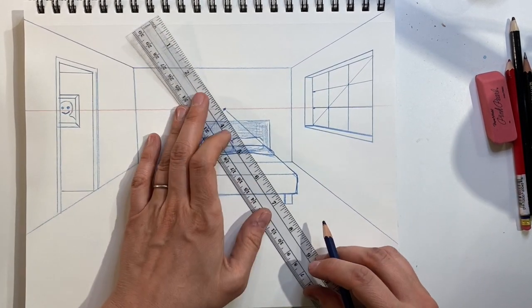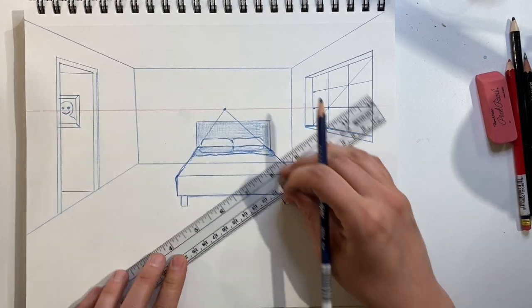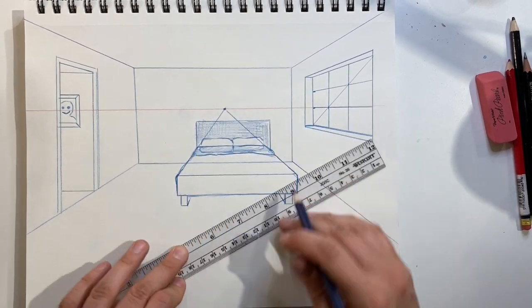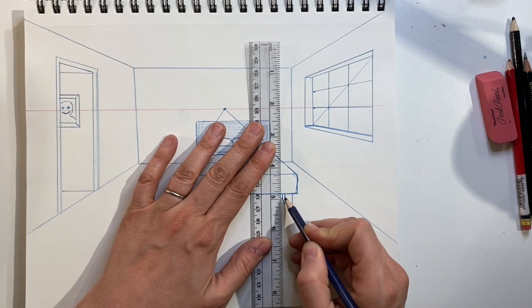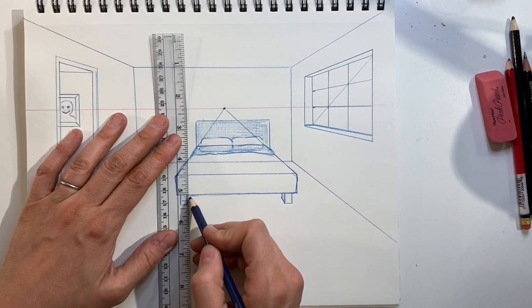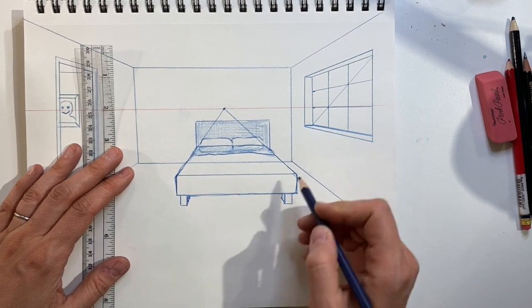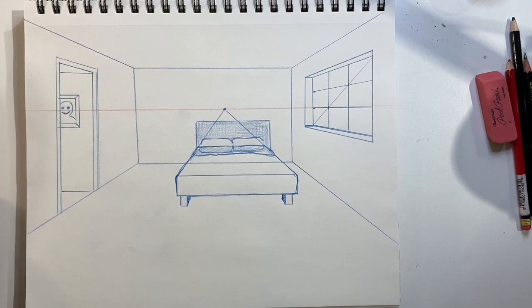And then I'm going to take the interior edges of those little legs, I'm going to point them to the vanishing point. And then I'm going to put another vertical line. Do I keep saying vertical? Yeah, that's right, vertical. Put a little vertical line to indicate the little legs for this. So there's a bed. And then let's make a dresser.